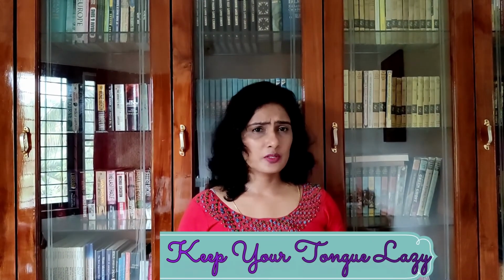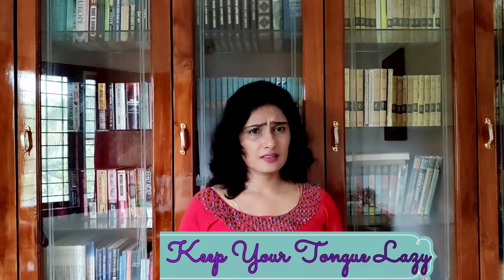Try it with other sentences, phrases, long sentences, and try to use the clenched teeth exercise to keep your tongue in the front, to get used to, accustomed to keeping your tongue lazy and towards the front.